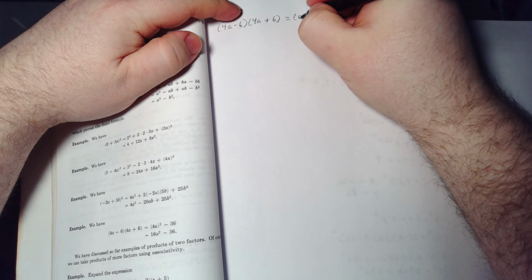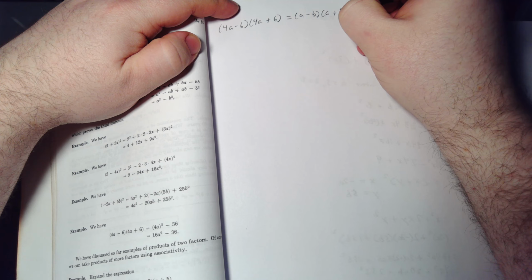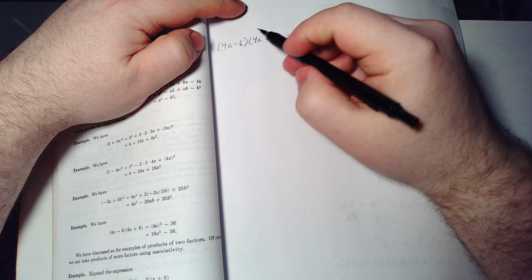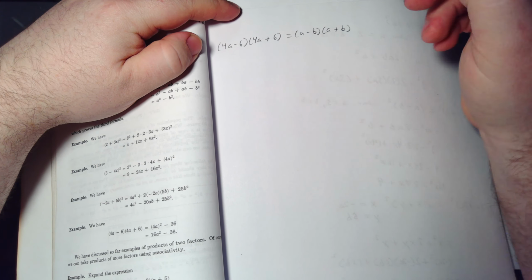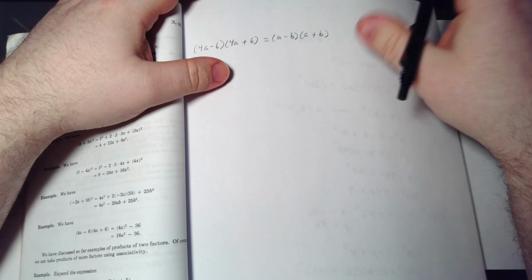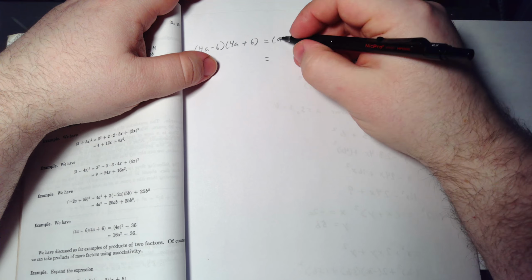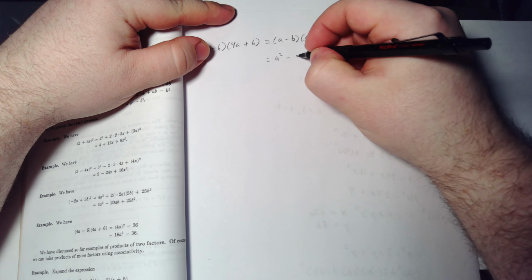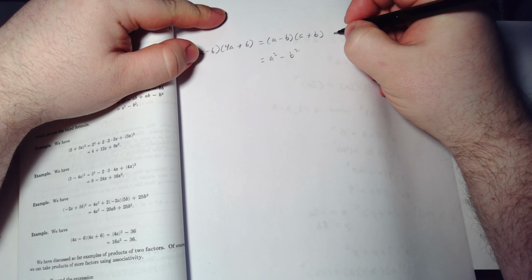Well, this looks like a minus b times a plus b, because we can see that 4a equals 4a and 6 equals 6, but we have the plus and the minus difference. And we know that a minus b in parentheses times a plus b in parentheses equals a squared minus b squared.